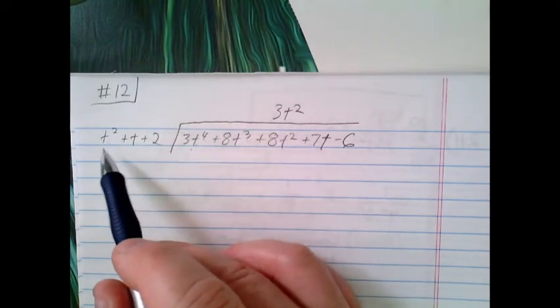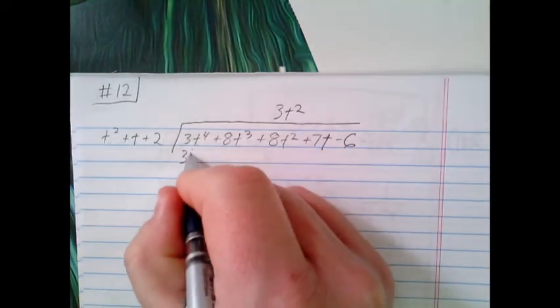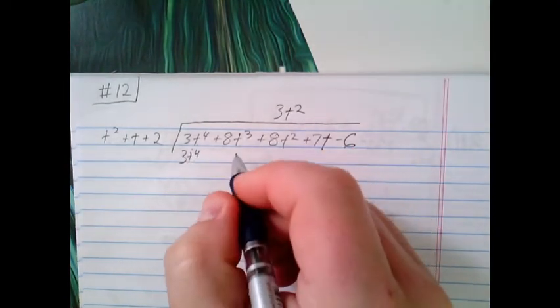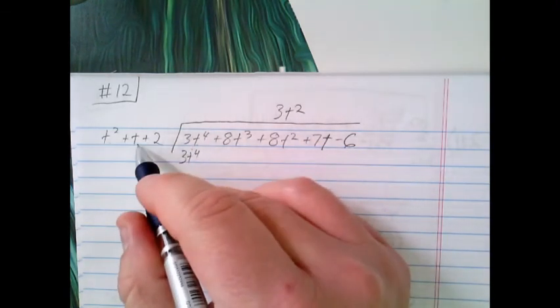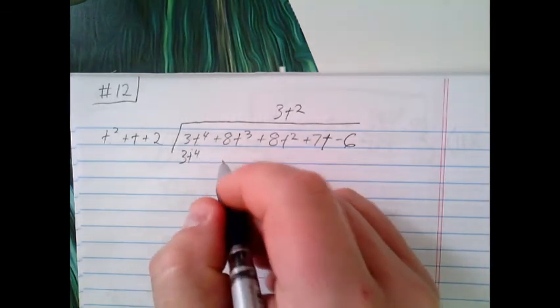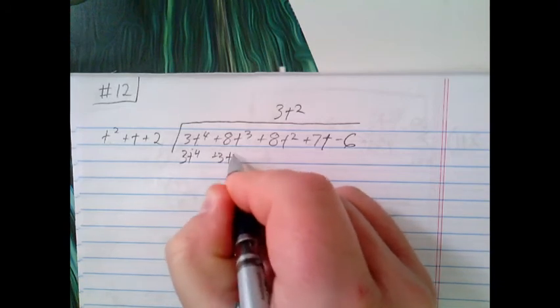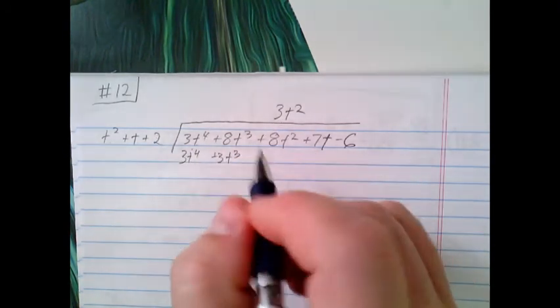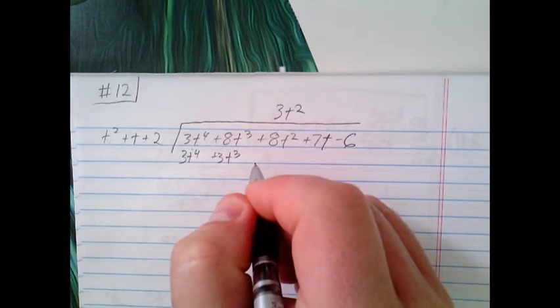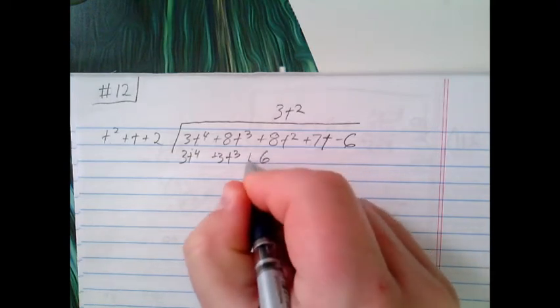Now we'll multiply this by the t squared plus t plus 2. That gives me 3t to the 4. 3t squared times the t gives me 3t cubed, and 3t squared times 2 gives me 6t squared.